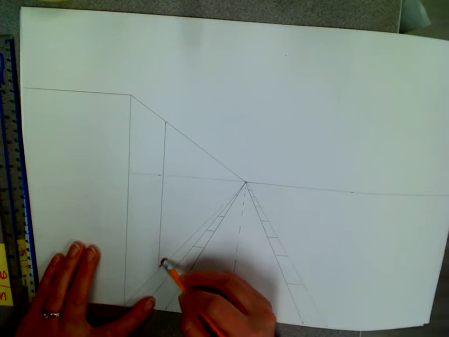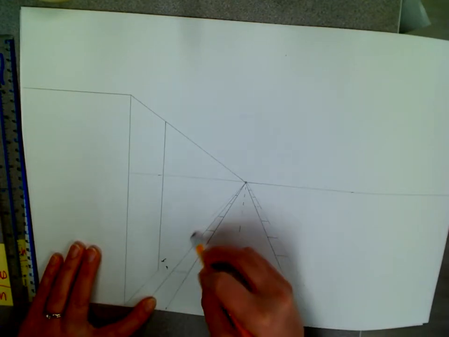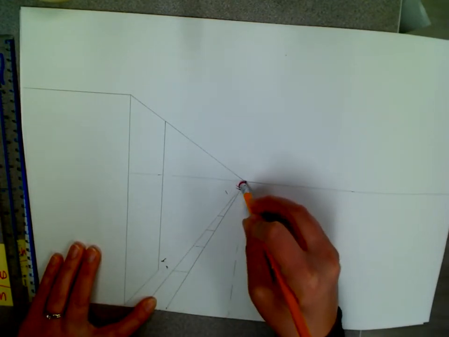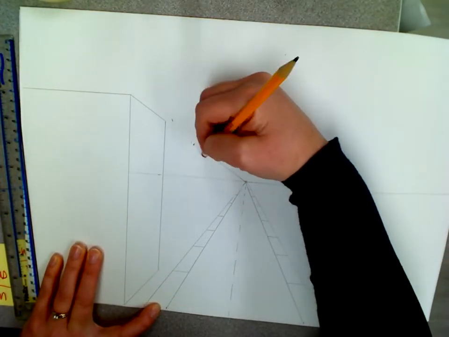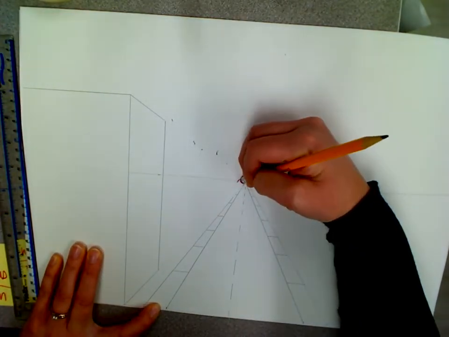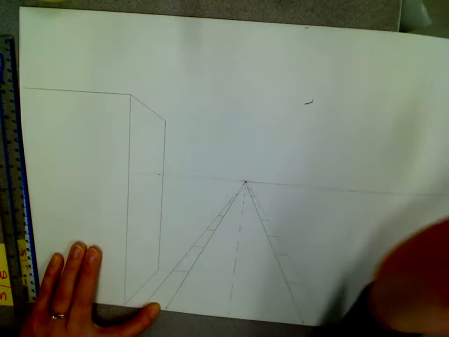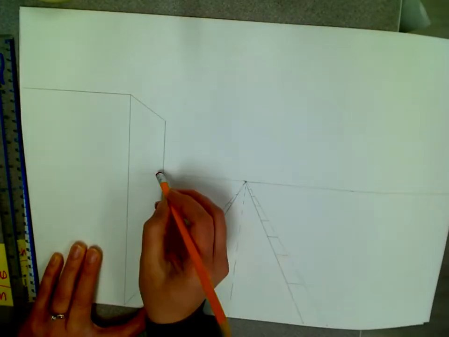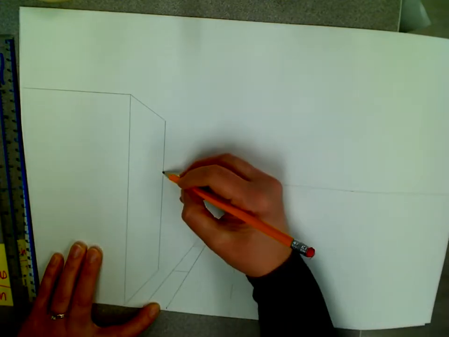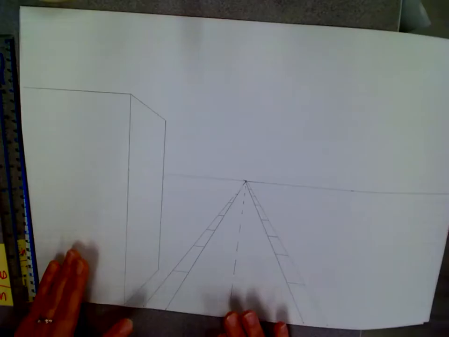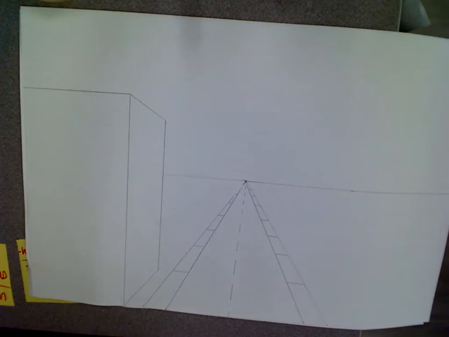Now, I can go through and erase the leftover part of my line here, the leftover part of my line here, because that is not part of my building anymore. And this right here. So now I have a building.